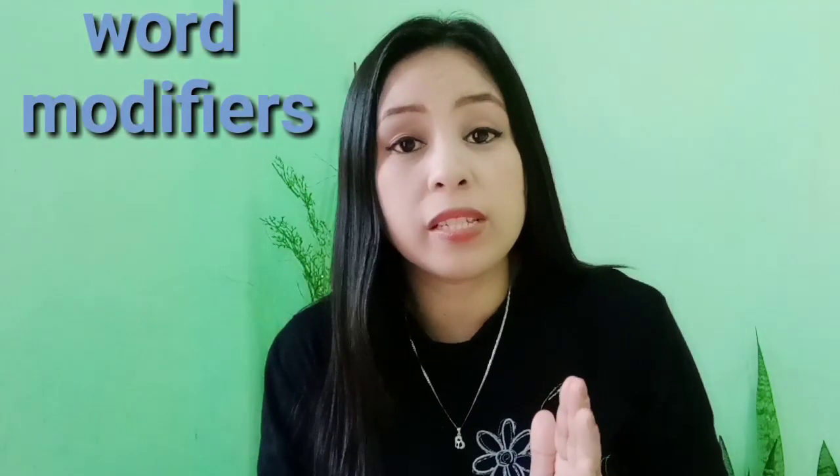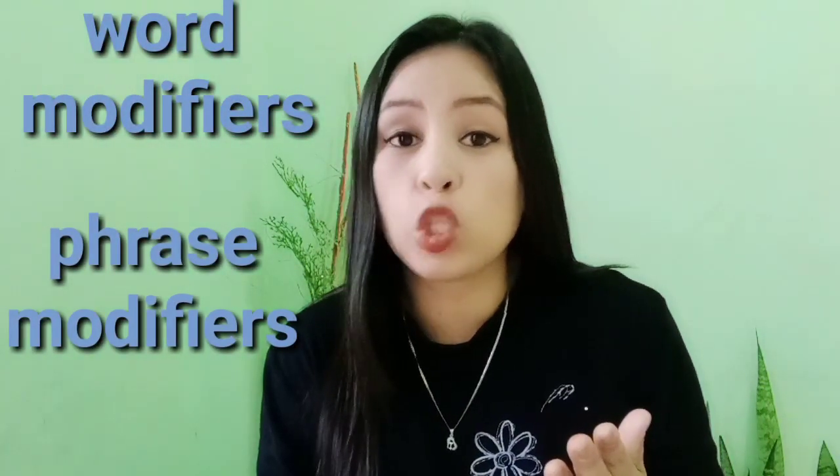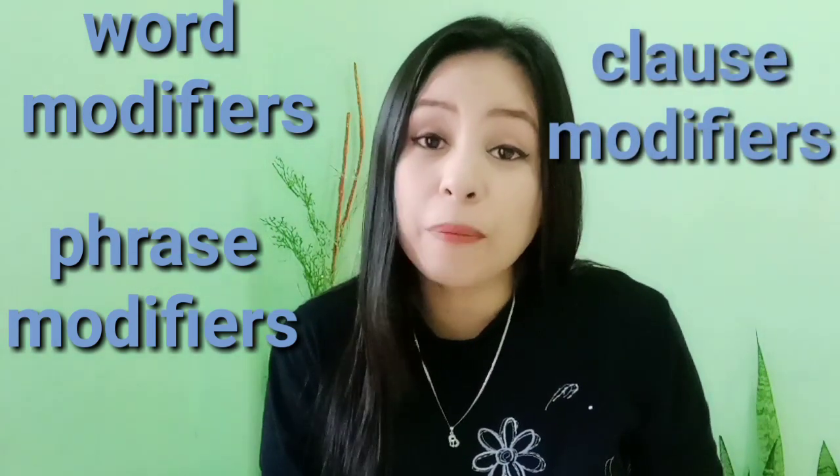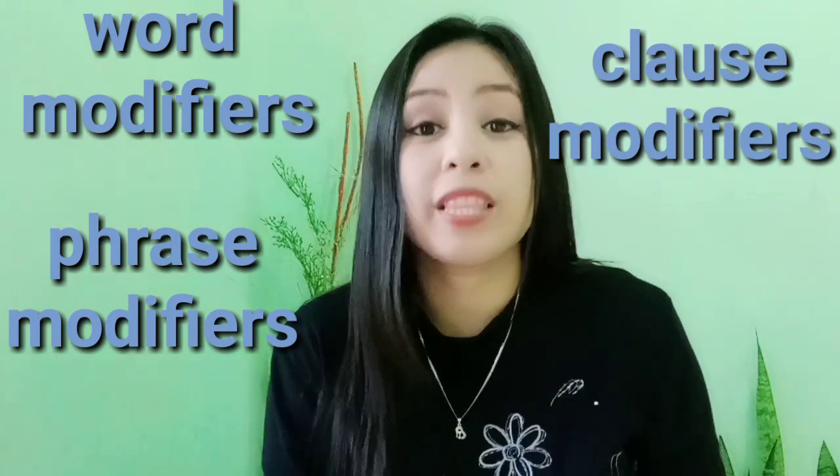Alam niyo ba that the SV pattern could be expanded by adding word modifiers, phrase modifiers, or clause modifiers to the subject or to the verb? Paano ba natin malalaman na ito ay word modifier or saan ba natin usually nakikita ang word modifier or ang phrase or clause modifier?